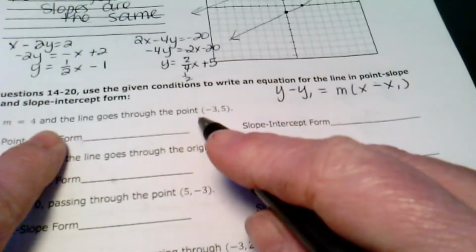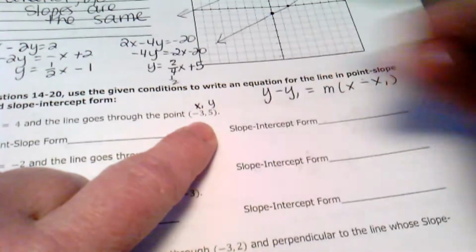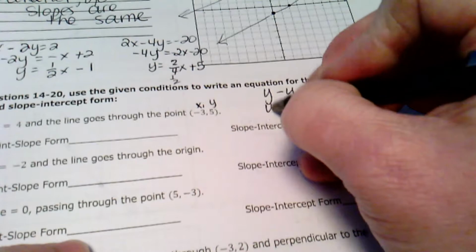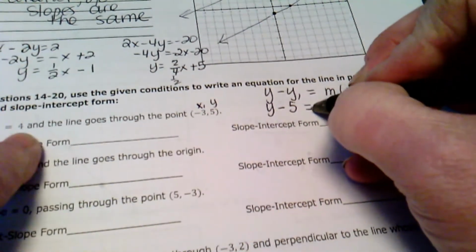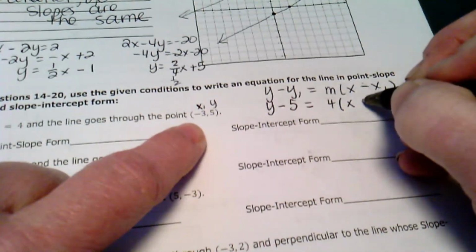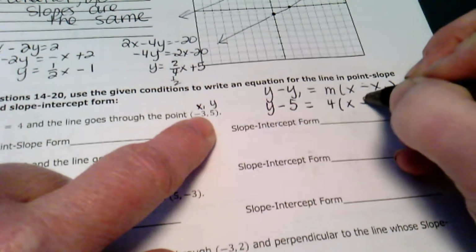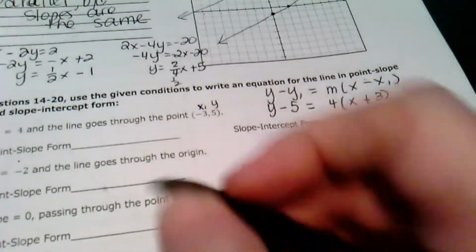And that's what they gave us. So this is X and this is Y. So we're going to do Y, take away 5, and 4 for our M, and X, take away -3, which is positive. So our point slope form is here.